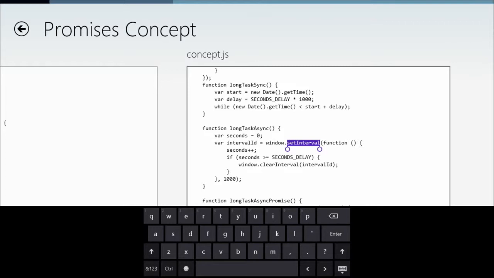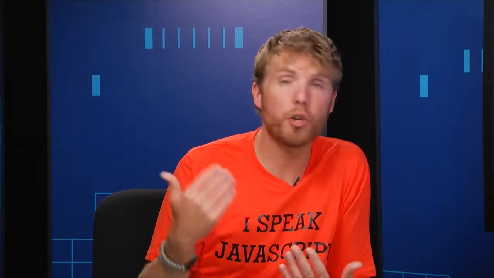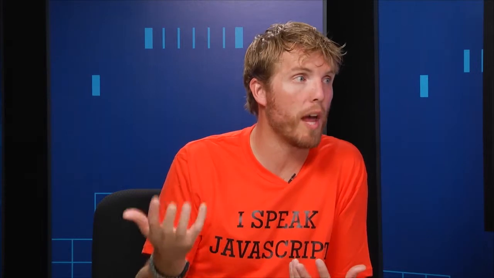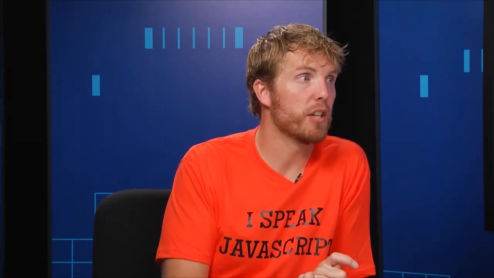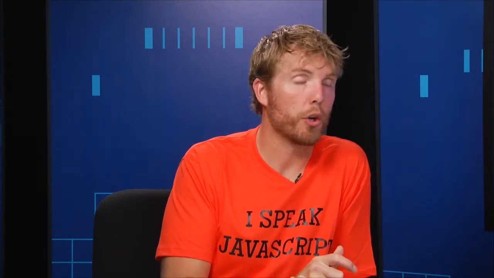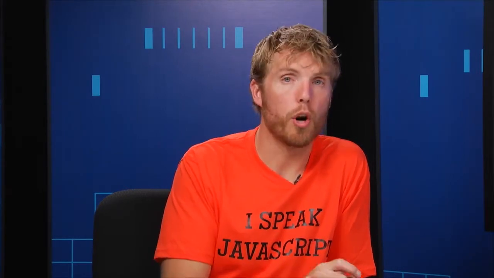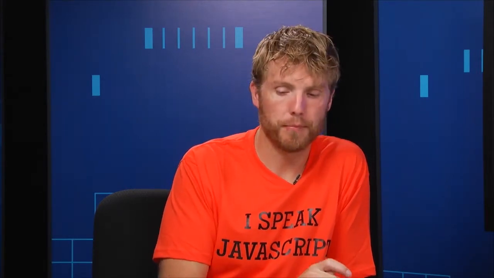But the setInterval method in JavaScript, that's just a method in JavaScript that's built in. setInterval is not blocking. Neither is setTimeout, okay? These are concurrent tasks. This is the way that before the prominence of the promise pattern in JavaScript, there was setTimeout and setInterval. That was our way of doing concurrency, and callbacks were our method for doing asynchrony, okay?